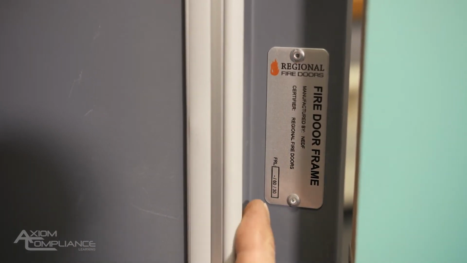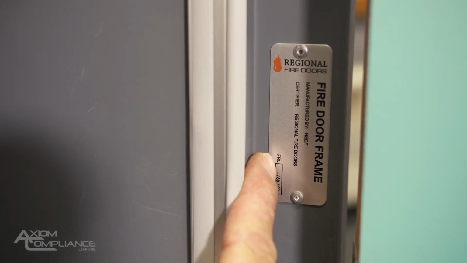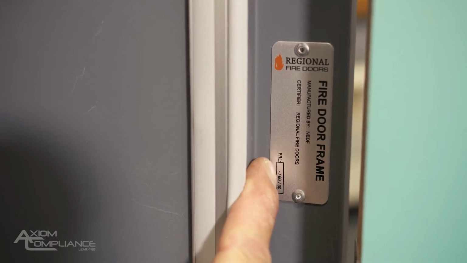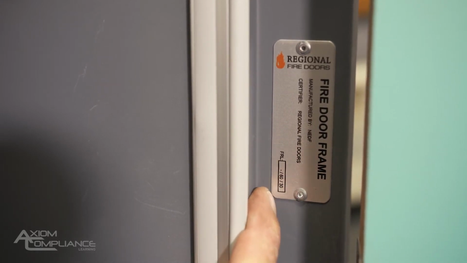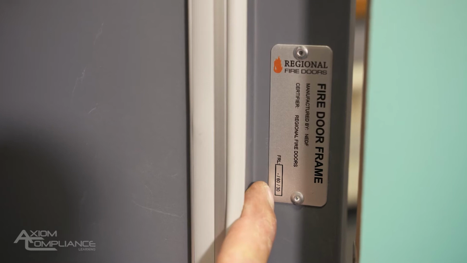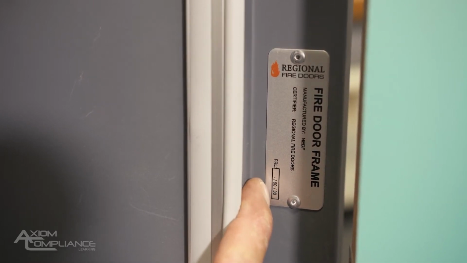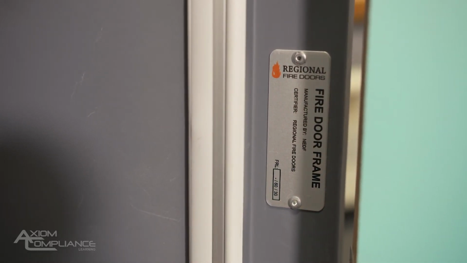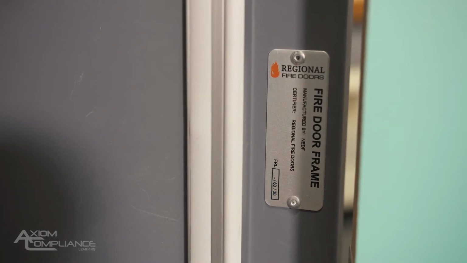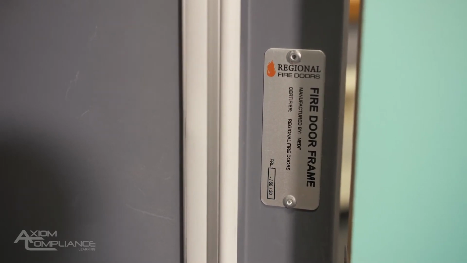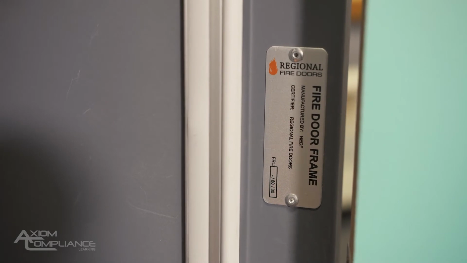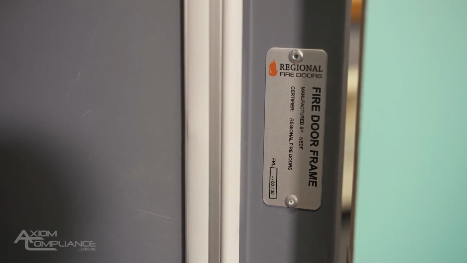So this part of the label here indicates a fire resistive level, the FRL. And there are three parts to a fire resistive level, and the first part is structural integrity. So the ability for the member to hold up a structure under fire conditions. Now, a door doesn't hold up a structure, so that's why that's blank.